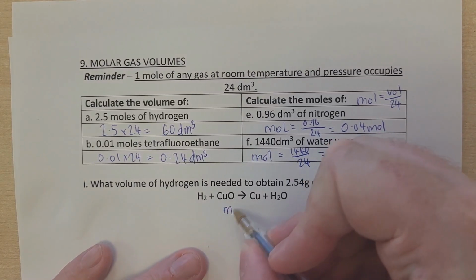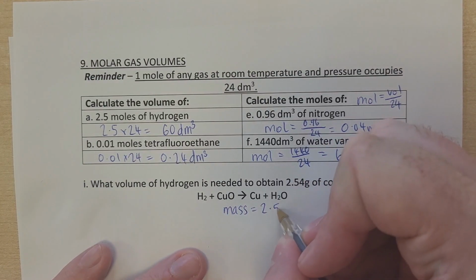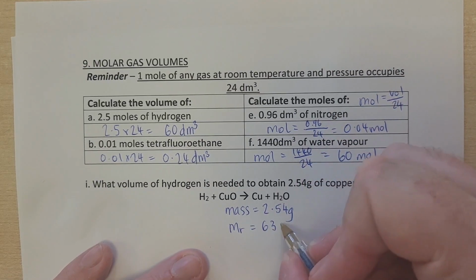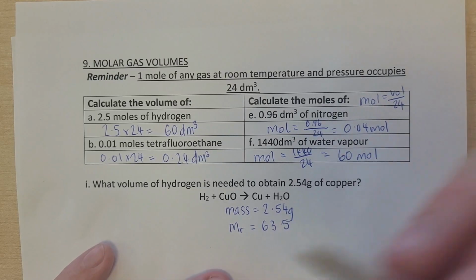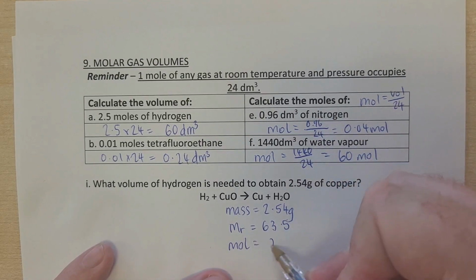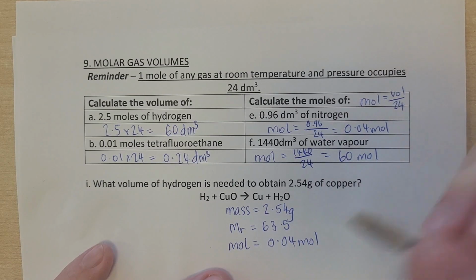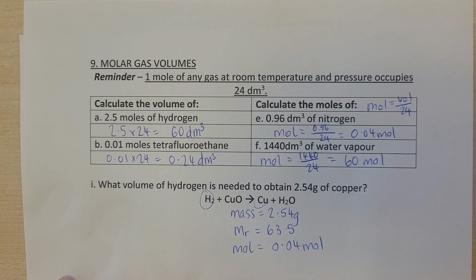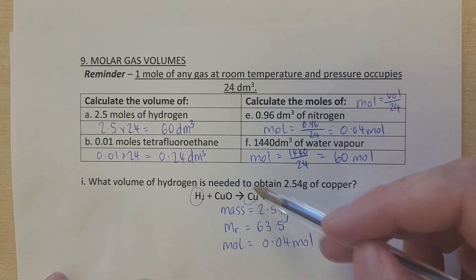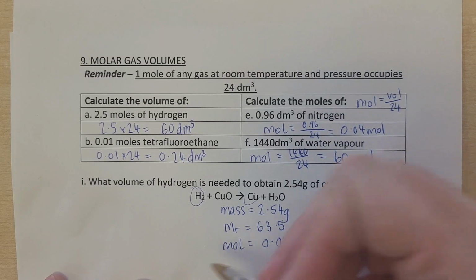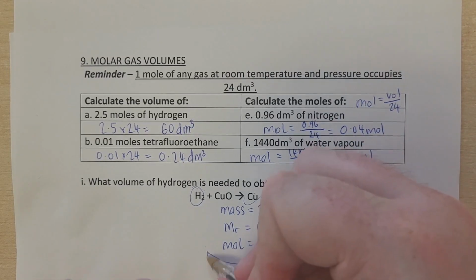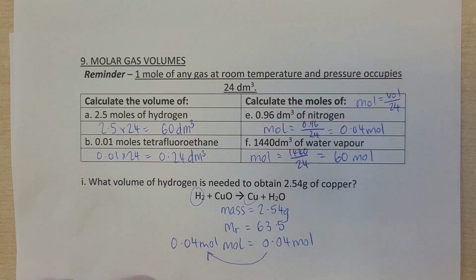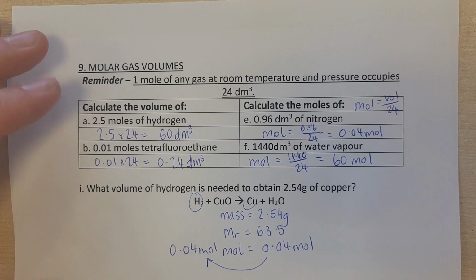Well, if we have the mass of copper as 2.54 grams, our Mr of copper is going to be 63.5, no units, remember, which gives our number of moles as 0.04 mole. Our ratio from copper to hydrogen, because that's what we're asked about in the question, is 1 to 1. 1 mole of hydrogen will produce 1 mole of copper. That means that in this question, 0.04 moles of copper is going to require 0.04 moles of hydrogen.